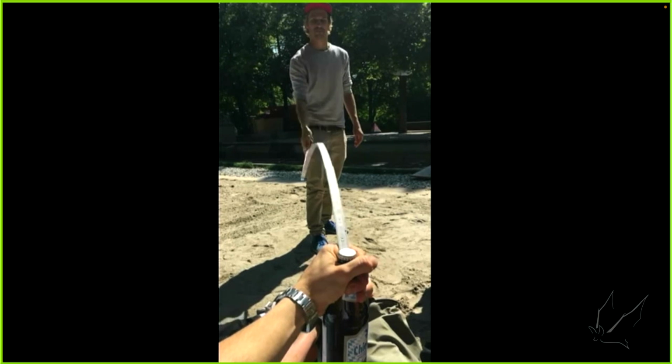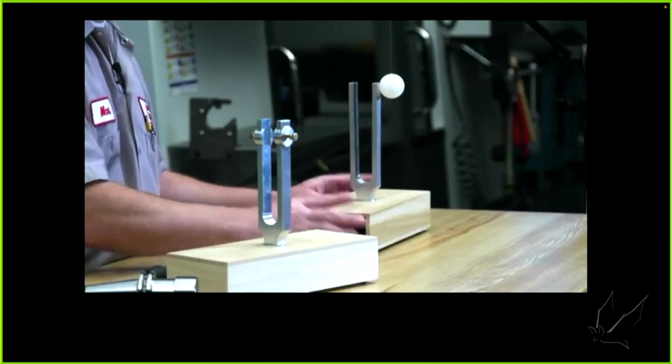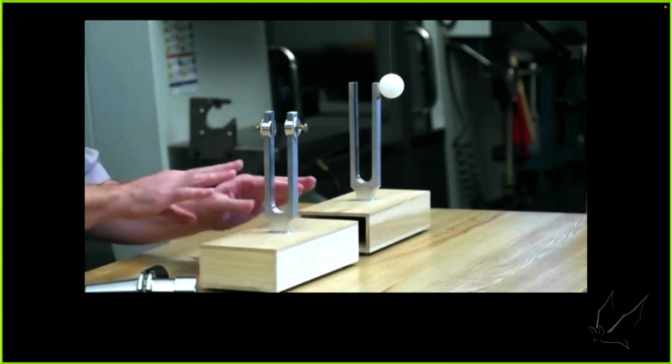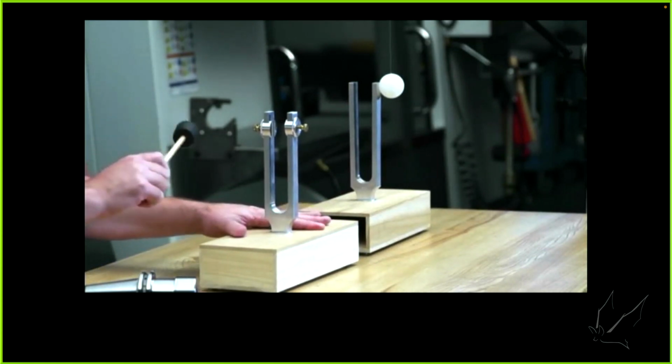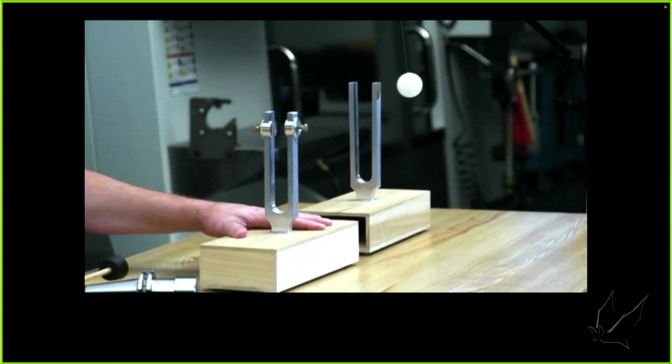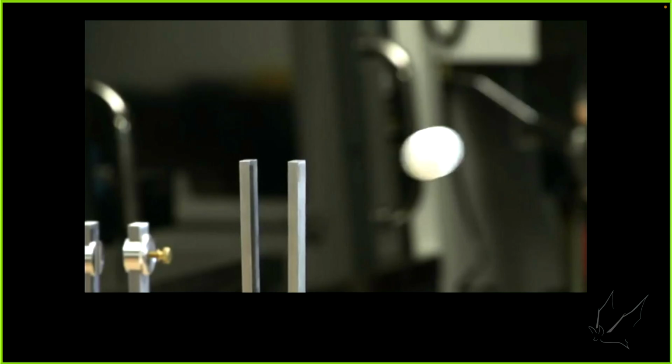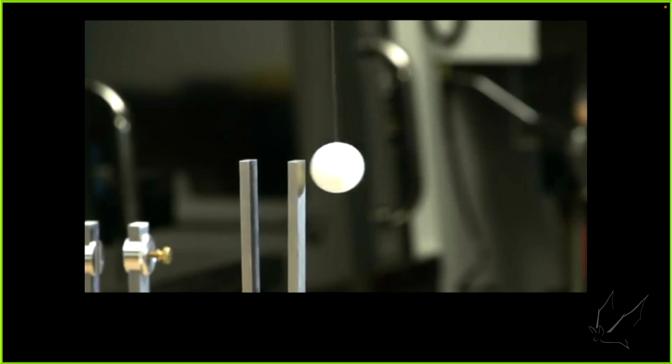But you can do this with sound, as shown in this little demonstration where they strike a tuning fork and transmit sound through this resonating box, and it's going to sympathetically move the other tuning fork, which is then made visible by the bouncing ping pong ball there.